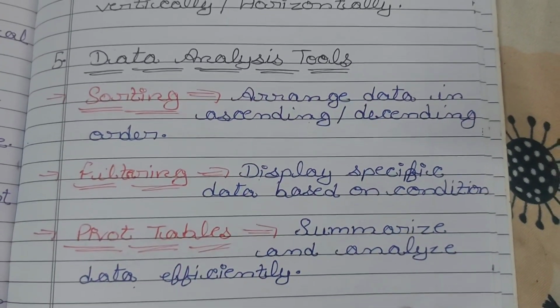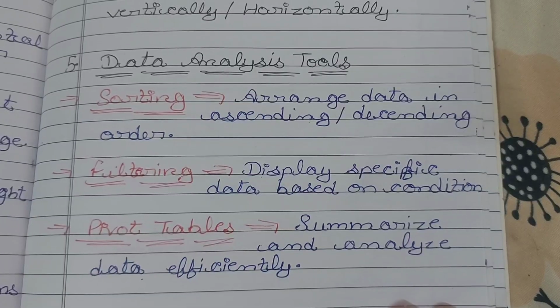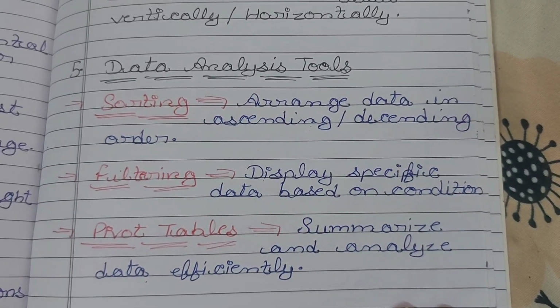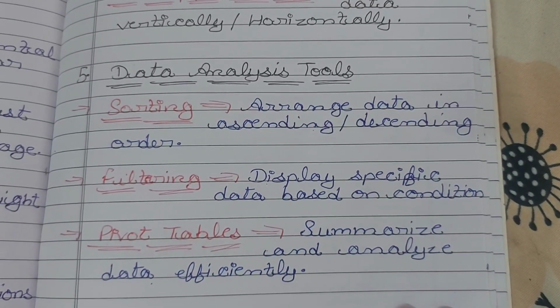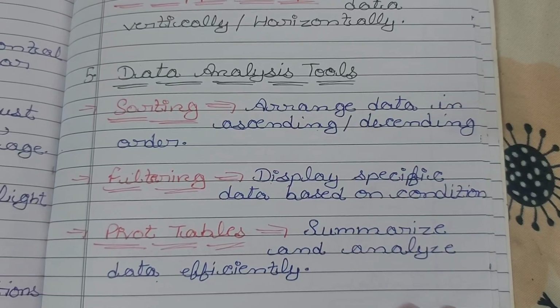Data analysis tools, sorting, arrange data in ascending or descending order, filtering, display specific data based on condition, pivot table, summarize and analyze data efficiently.